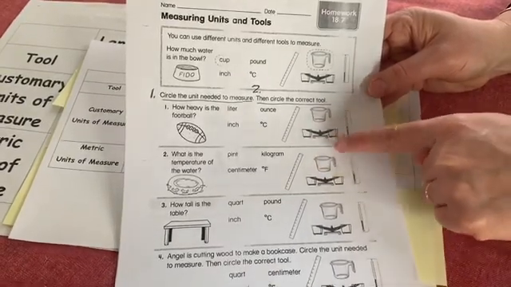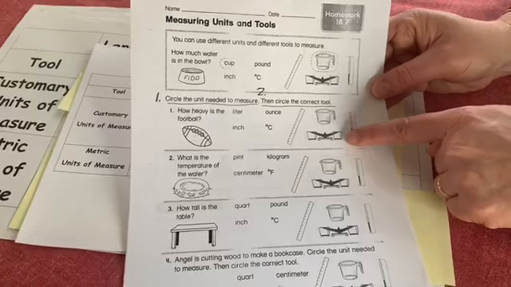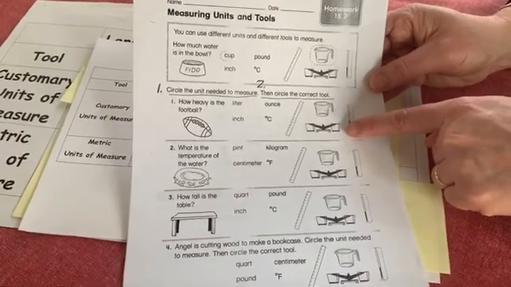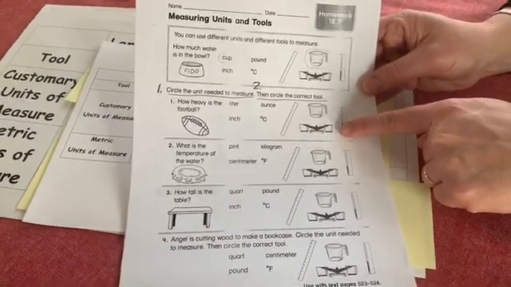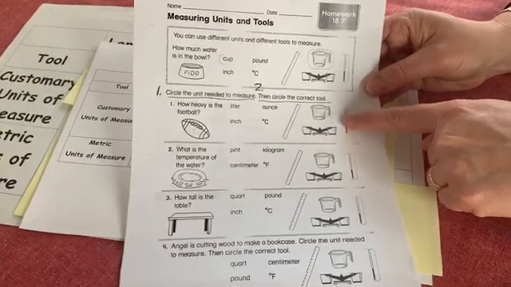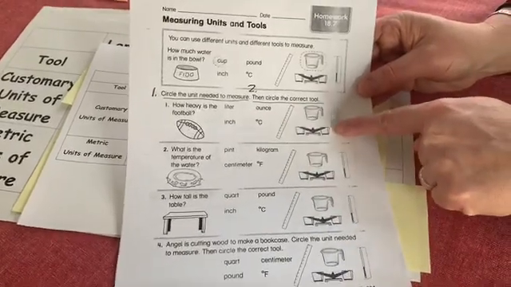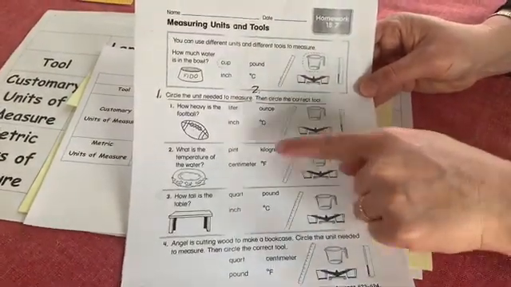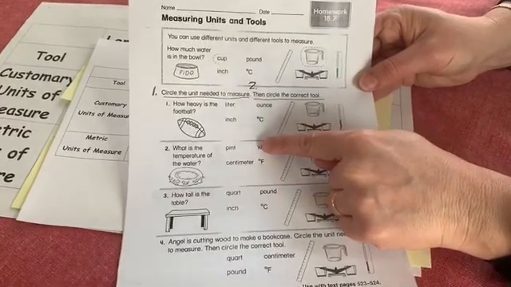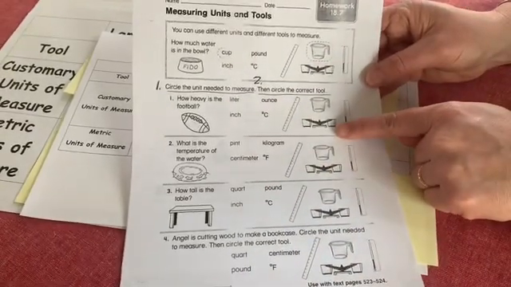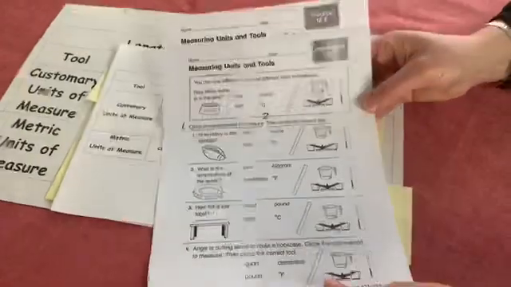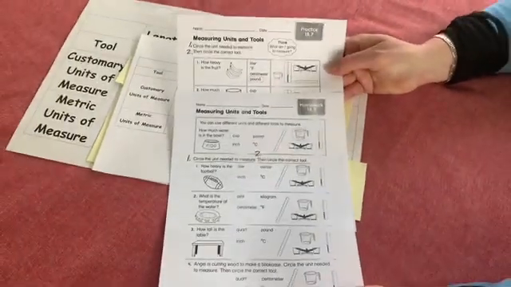I hope you chose the scale. That's how you measure mass or weight or the heaviness of an object. So then you circle scale. You have 2 circles, 1 for units, 1 for the correct tool. And you'll do that on both worksheets.